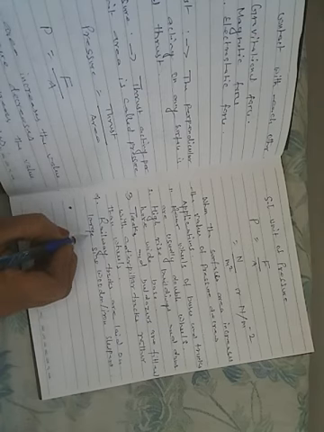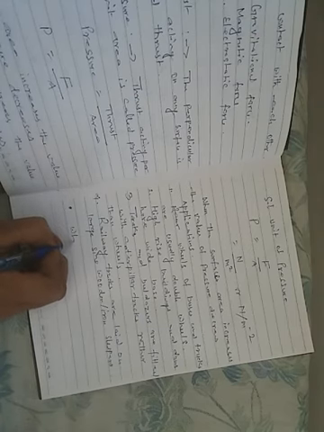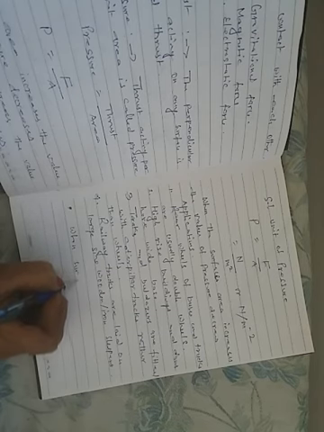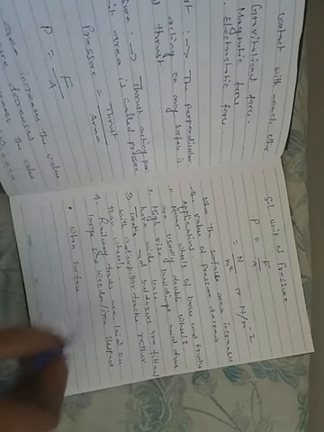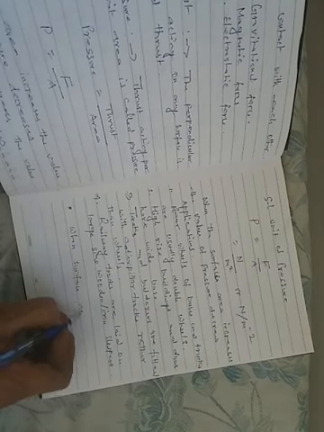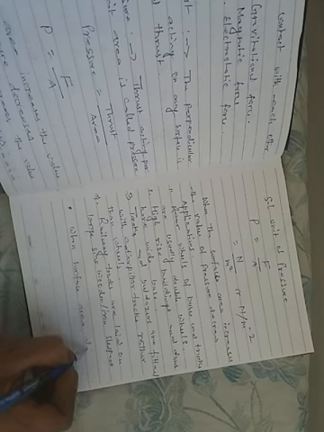Decrease in surface area. When surface area decreases.